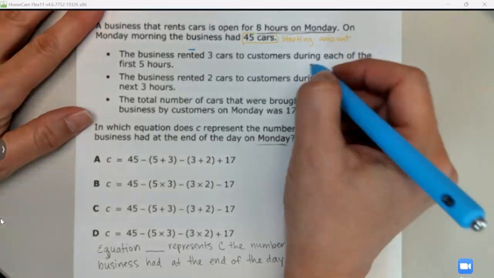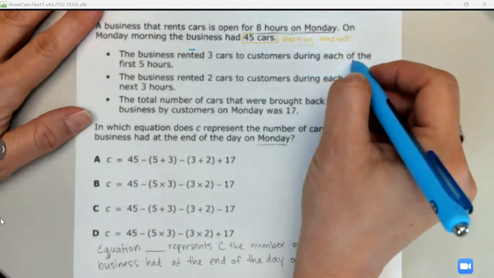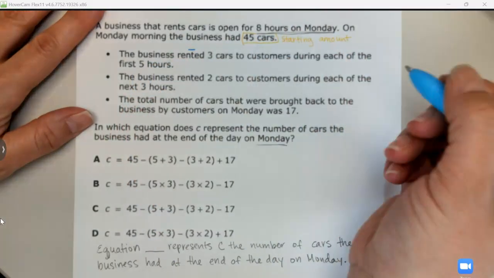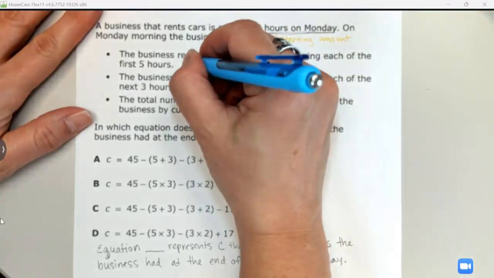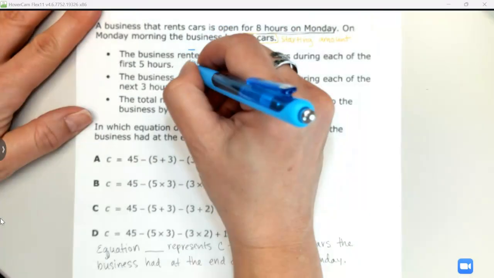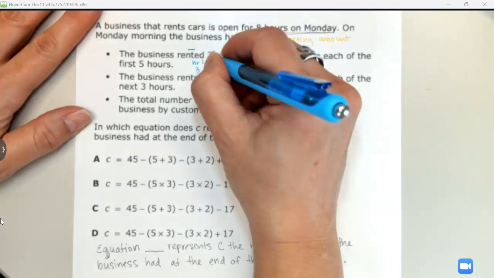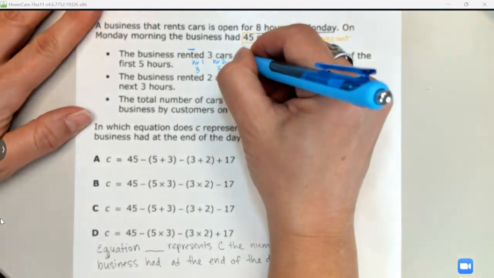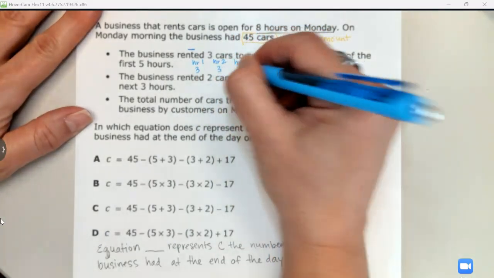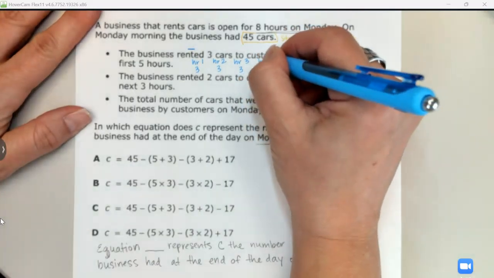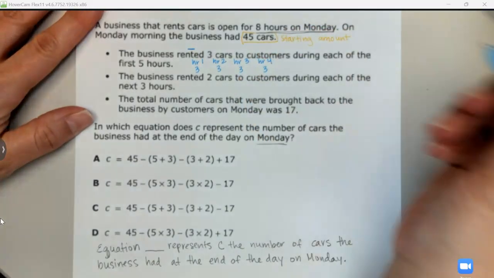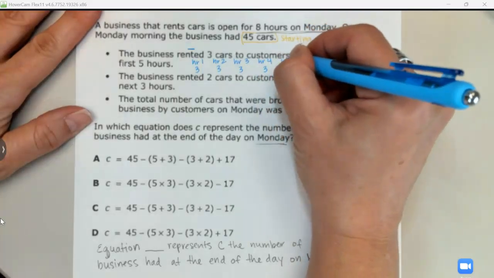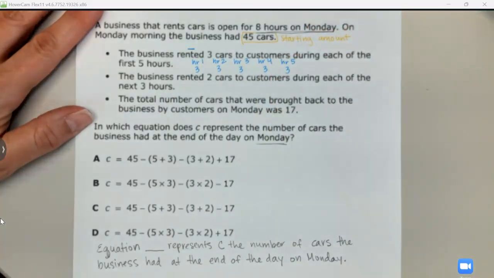In hour 1, they rented 3 cars. Hour 2, 3 cars. Hour 3, 3 cars. Hour 4, 3 cars. Hour 5, 3 cars.